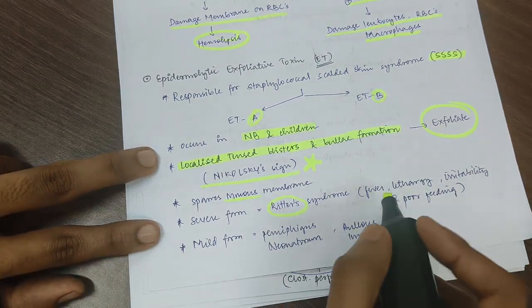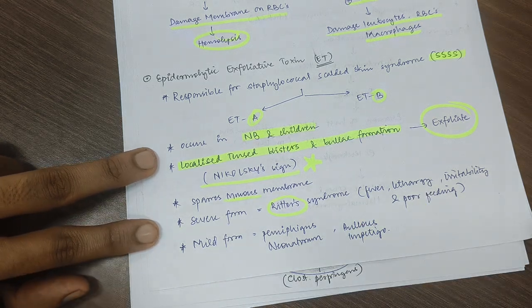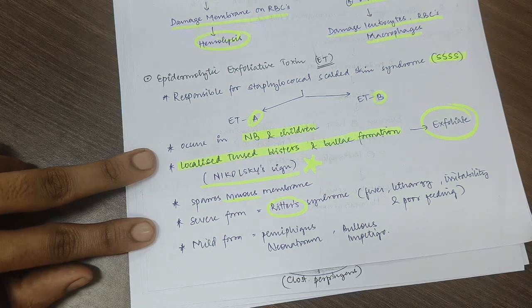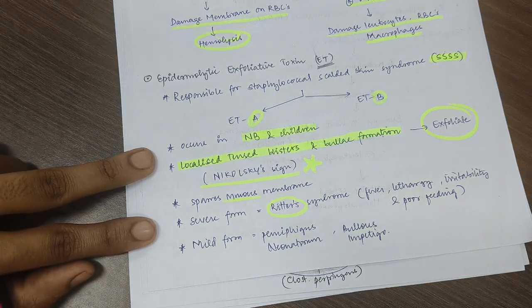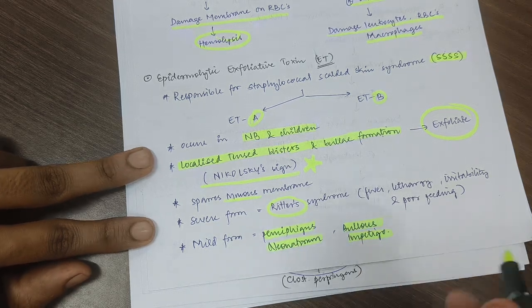Ritter's syndrome presents with fever, lethargy, irritability and poor feeding. You are going to see all the CNS symptoms here, right? That's why it is severe. Then the mild form is skin involvement, that is pemphigus neonatorum and bullous impetigo.